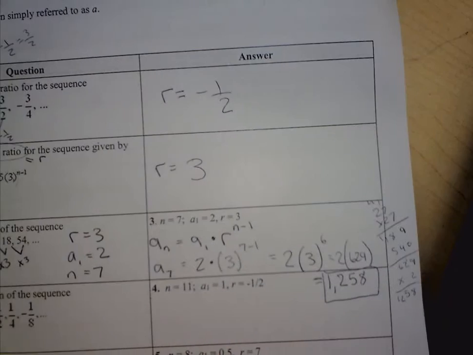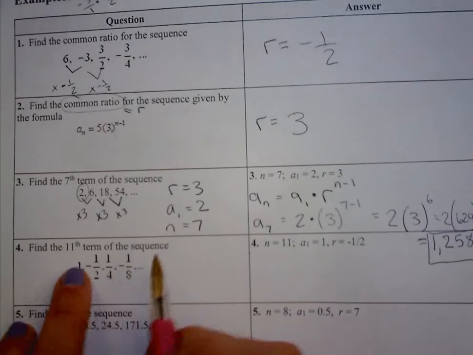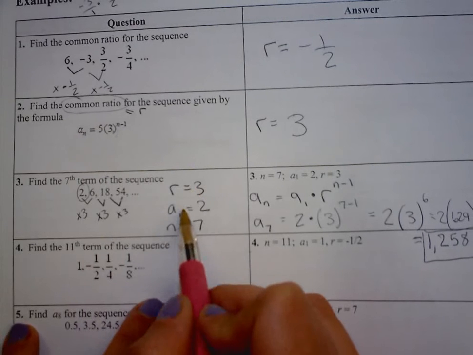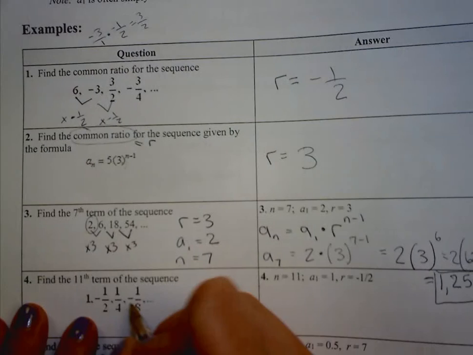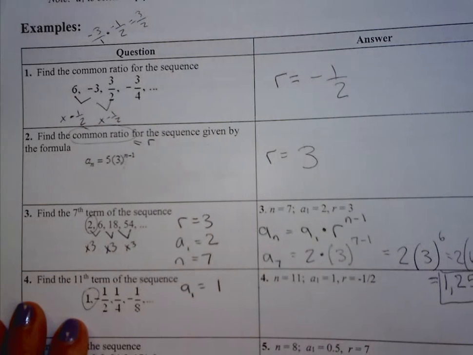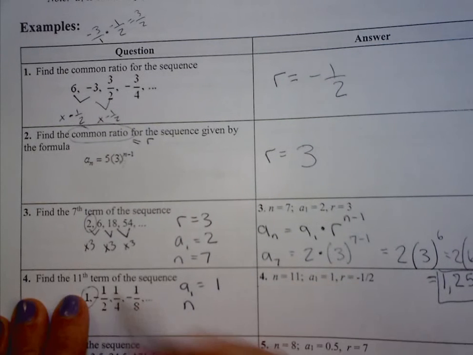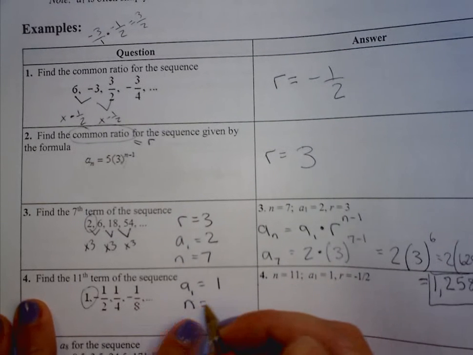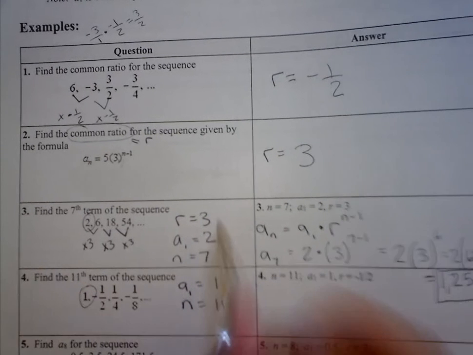All right, let's go to number 4. Find the 11th term of the sequence. I still need r, a_1, and n to plug in to this formula up here. So I know that a_1 is equal to 1 because that's my first term. So that's the easiest for me to figure out. Now I know n, the number that I'm solving for, I want the 11th term, so n is 11. Now I need r, which is what I'm multiplying by each time.